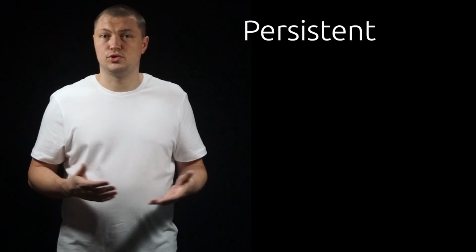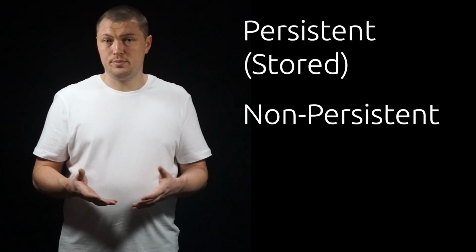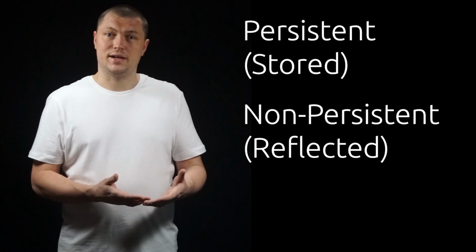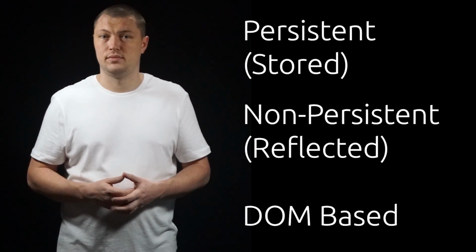This is just one type of cross-site scripting attack. There are actually three main types to be aware of. Persistent, also known as stored, non-persistent, also known as reflected, and DOM-based. There are some others as well, but they're not as popular, so we're just going to cover these three main ones. The PewDiePie example I just described is a persistent or stored cross-site scripting attack. The injected code is stored on YouTube servers, and anyone visiting the page triggers the script.